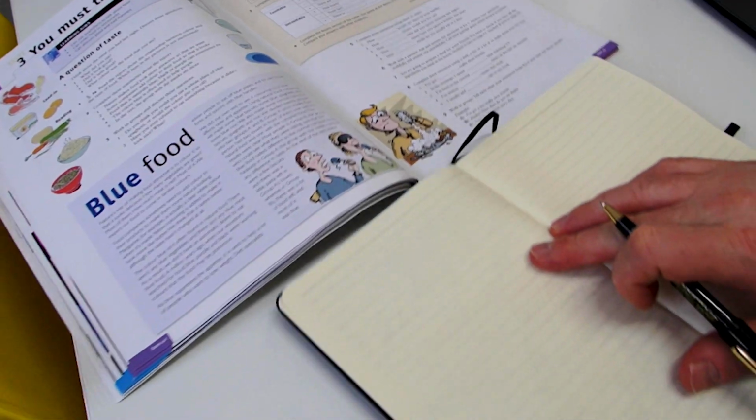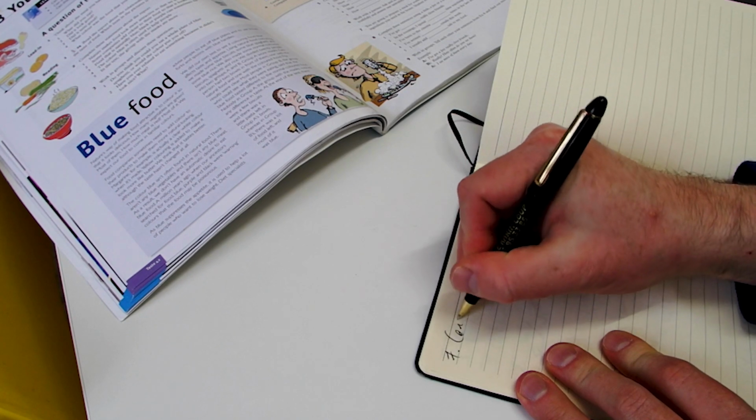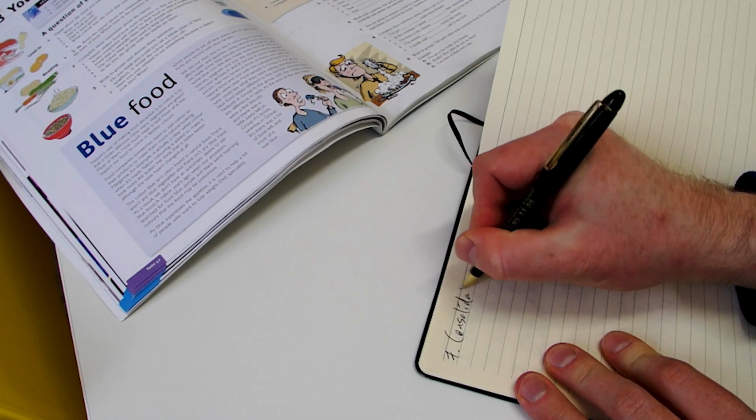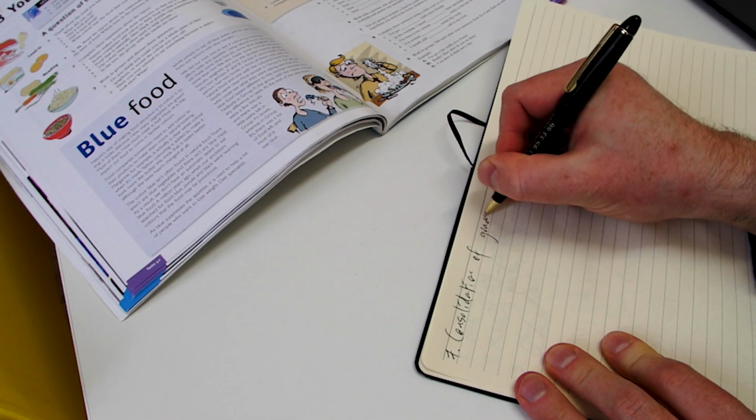Okay, so once that's reviewed with the students, I would make a particular worksheet. So let's see, and it would be a sort of Gapfill exercise.